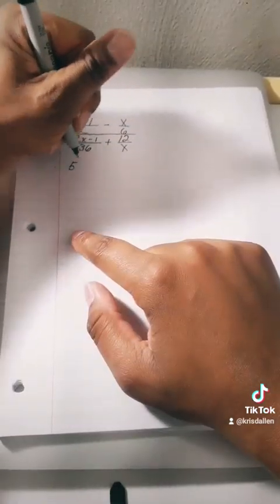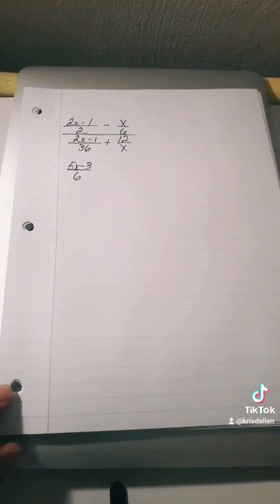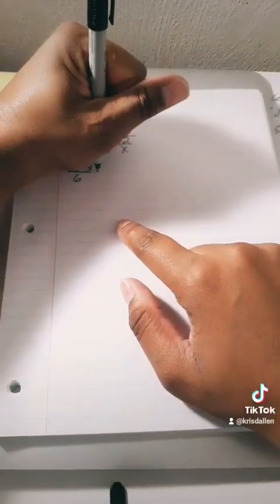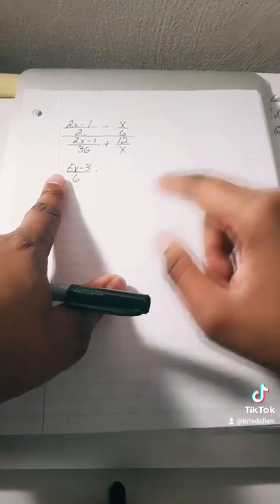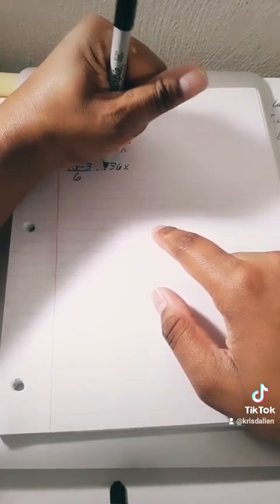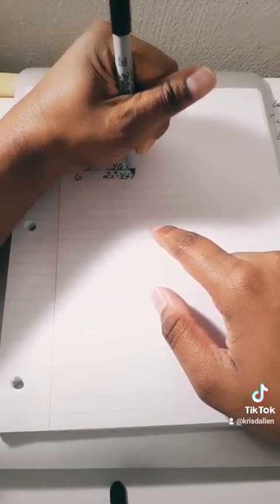So now we had the first fraction was 5x minus 3 all over 6. And then remember, we ended up getting 2x squared minus x plus 432 over 36x. Well, to change this into multiplication, all I have to do is take my first fraction and multiply it by the reciprocal of the second. A reciprocal just simply means flipping the fraction over. So I'm going to flip this fraction over. And so that's going to be times 36x all over 2x squared minus x plus 432.